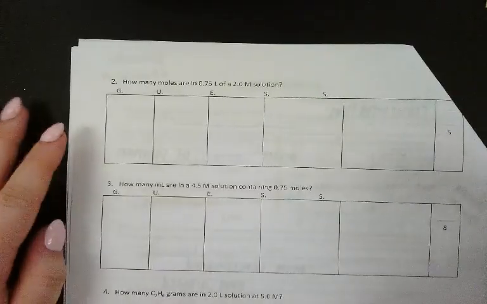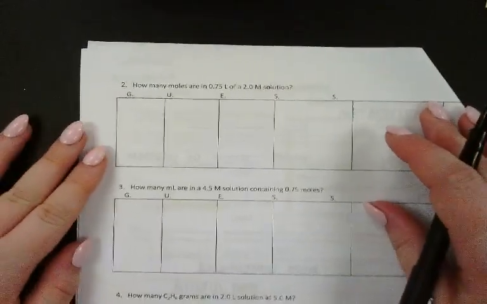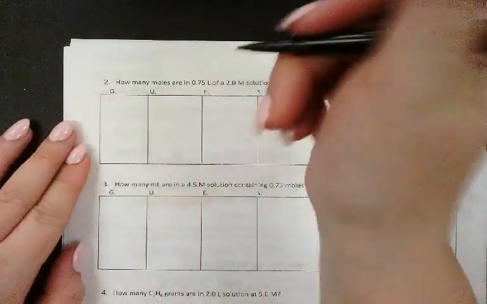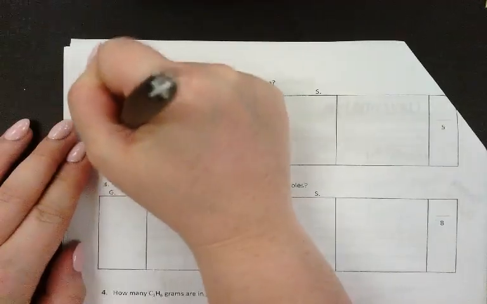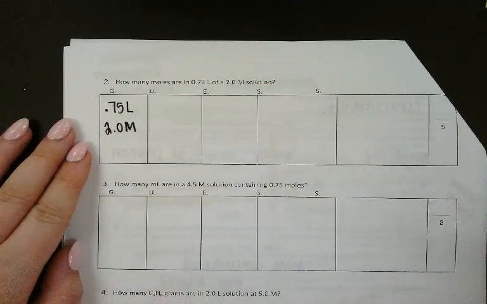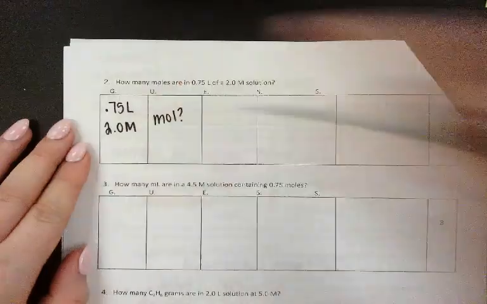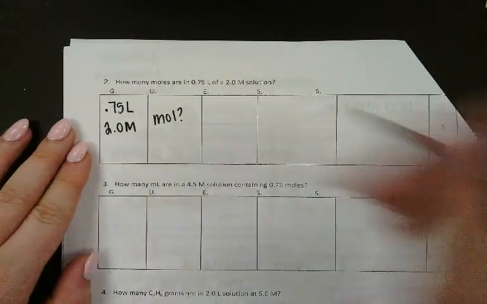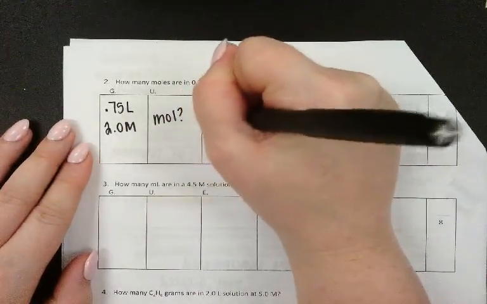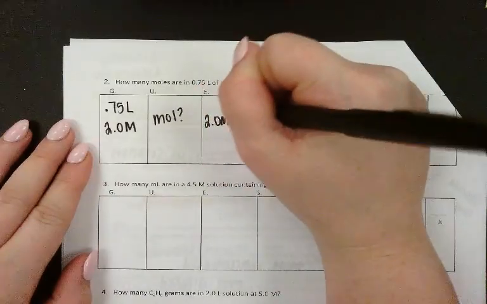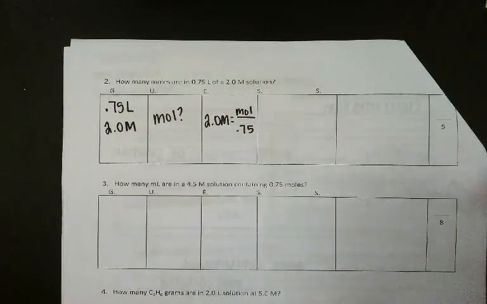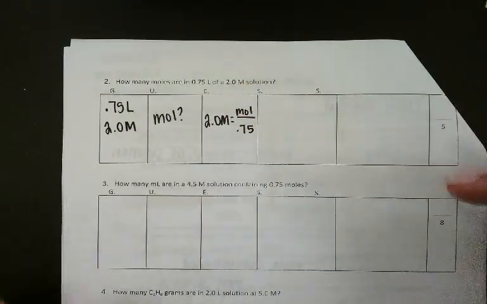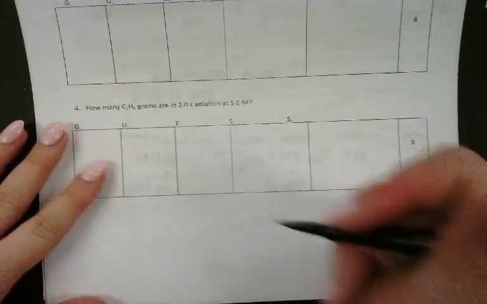Next one, how many moles are in 0.75 liters of a 2.0 molar solution? All right, my given, I have 0.75 liters and a 2.0 molar solution. Okay, my unknown is moles. And my equation, I have 2.0 molar equals moles over 0.75. Now, I know sometimes people get confused on should I multiply, divide, what am I doing? So I'm going to, down at the bottom, just show you a little trick.